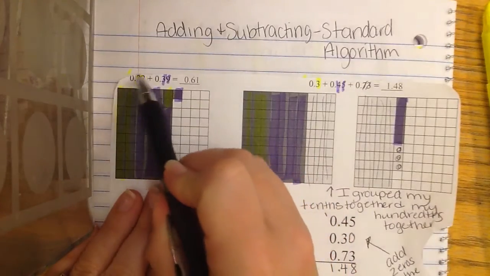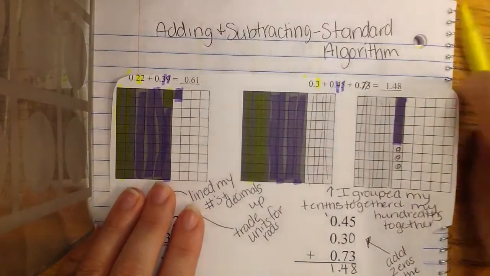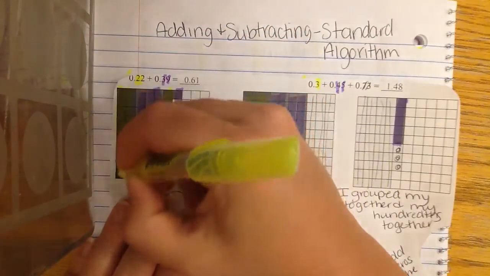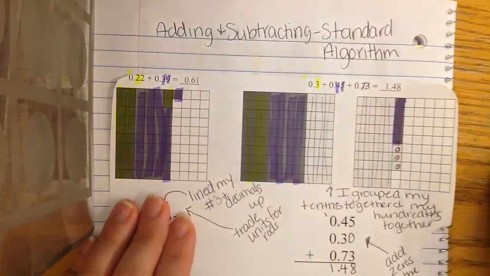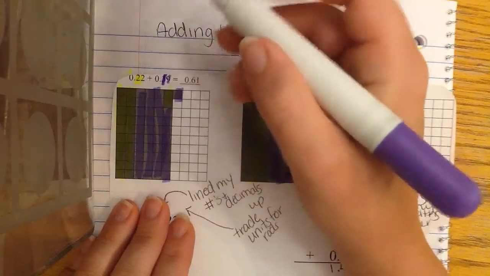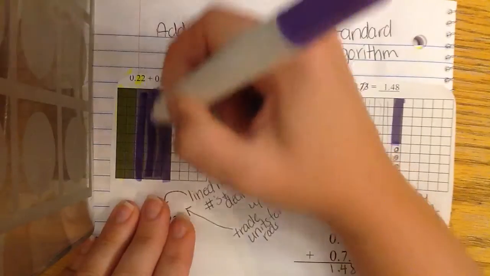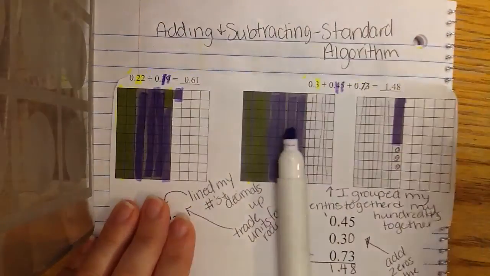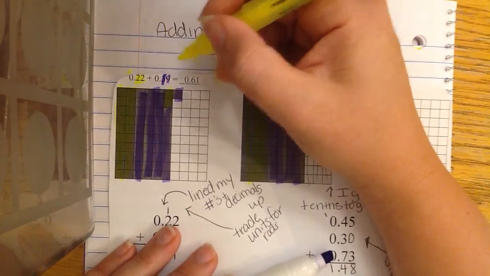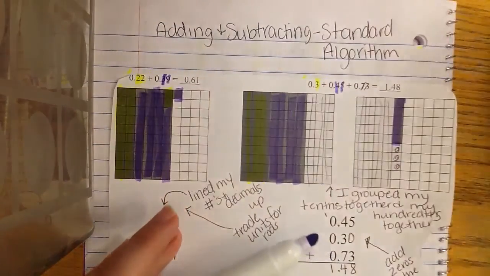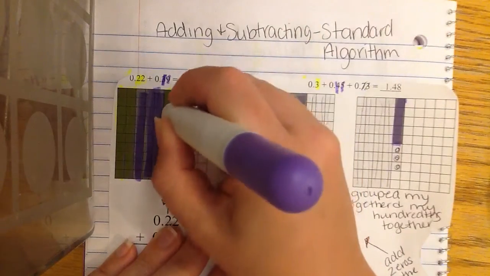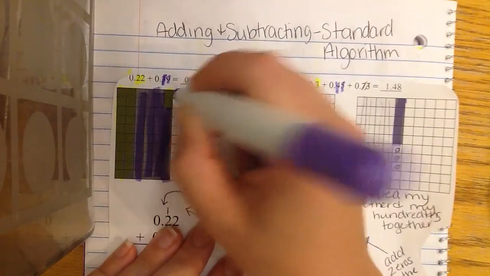So I have 22 hundredths and I have 39 hundredths. I have 2 tenths, and I'm going to shade in my 2 tenths. Now I have 39 hundredths, but I'm just focused on the tenths because I have to add my tenths together. 1, 2, 3 of those. Now I have to add my 2 hundredths. 2 of those. Now I have to add 9 of those. I can't fit them all in one spot. I can only fit 8, 9.